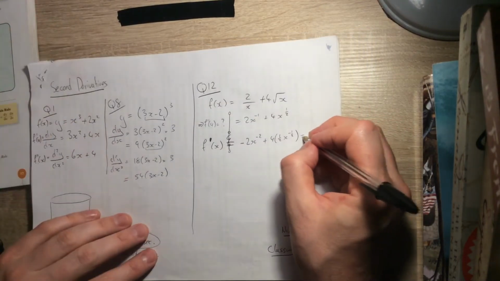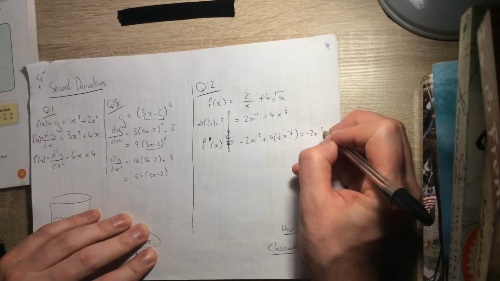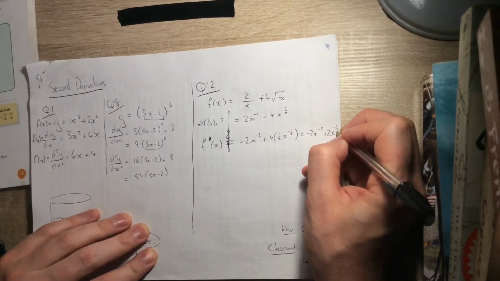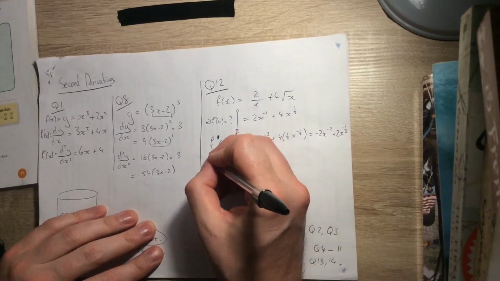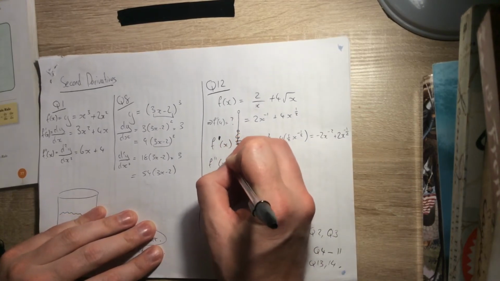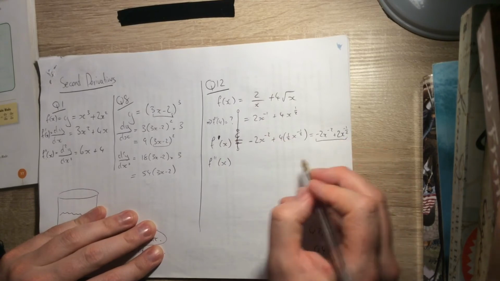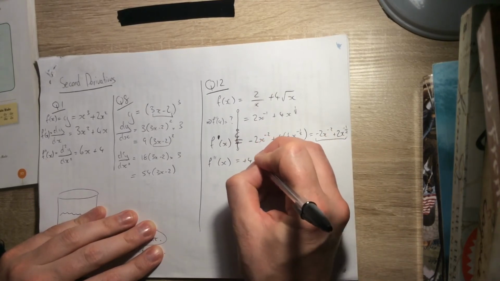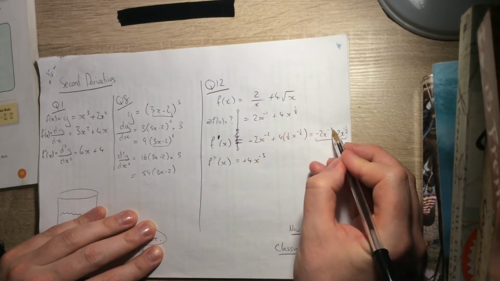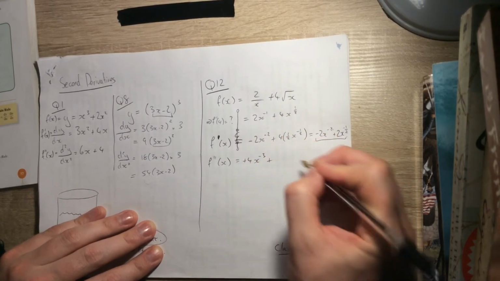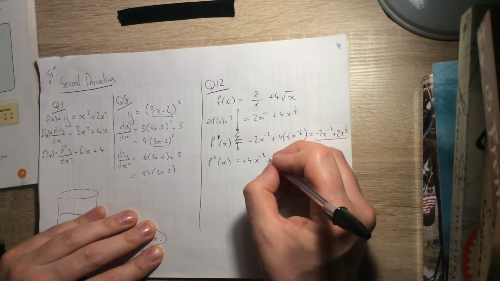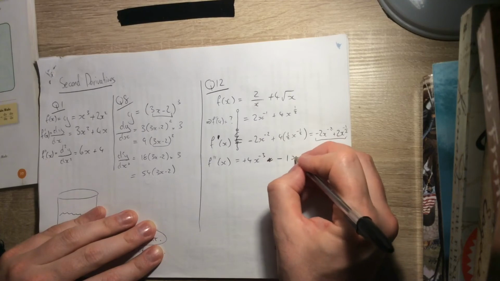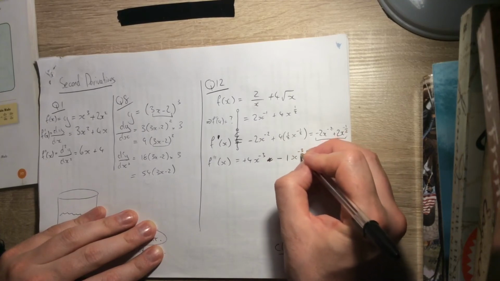Okay, so that is going to be minus 2x to the minus 2 plus 2x to the minus a half. That's the first derivative. The second derivative is when you differentiate this function. And that's going to be minus 2 by minus 2 is plus 4x to the minus 3, reduce that by 1, plus, multiplied by minus a half, you're going to get minus 1 x to the, reduced by 1, minus 3 over 2.